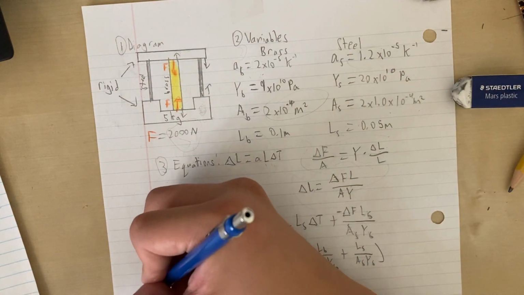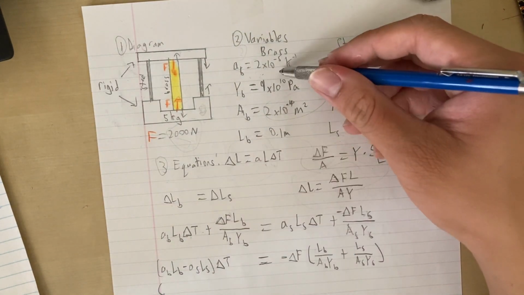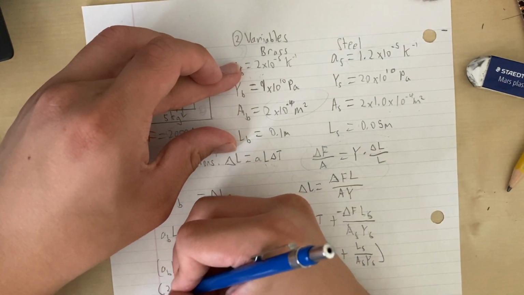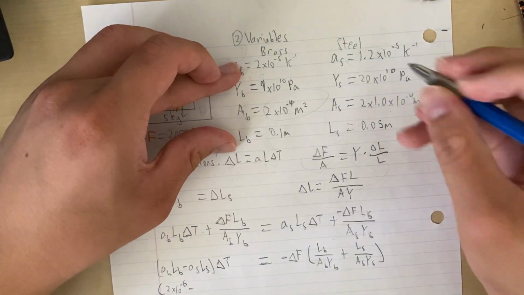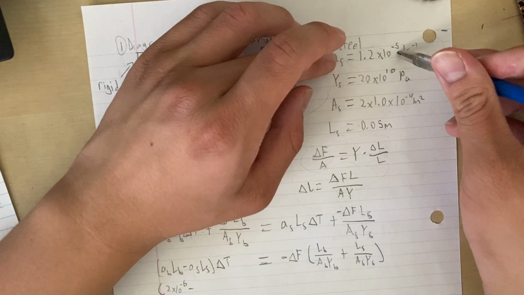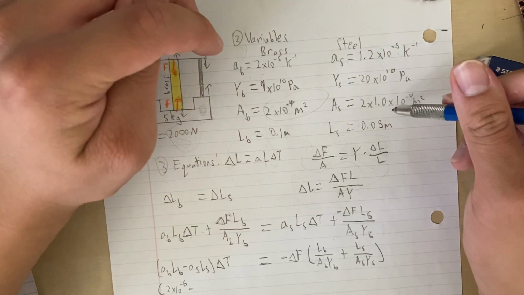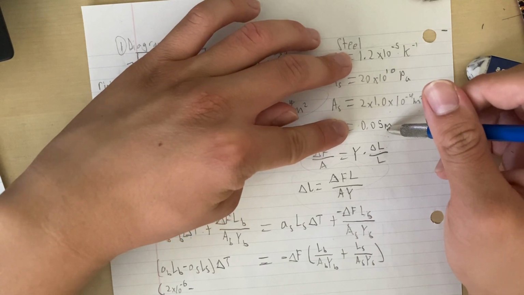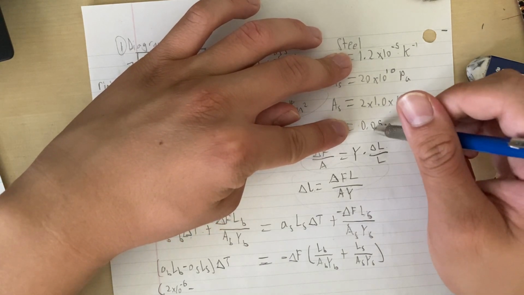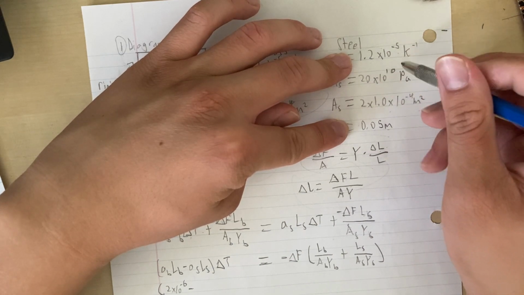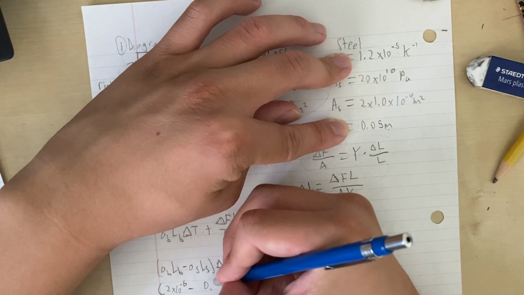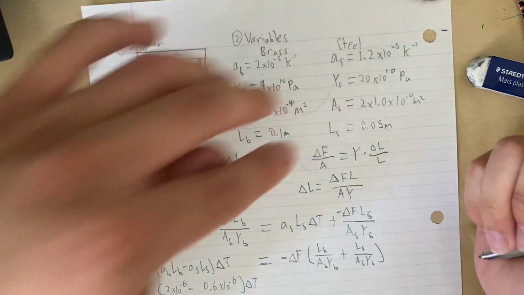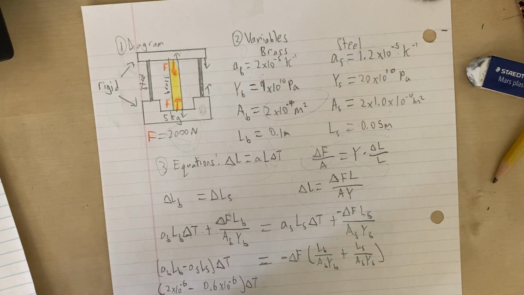So what is it? AB 2 times 10 to the negative 5 times 0.1. That's 2 times 10 to the negative 6. That's minus 1.2 times 10 to the negative 5 times 0.05. What is that? 5.6. 0.6 times 10 to the negative 6 times delta T. Is that right? I think that's right.